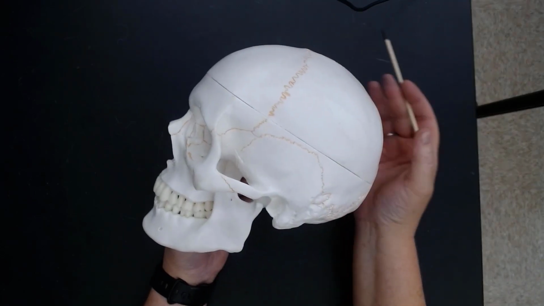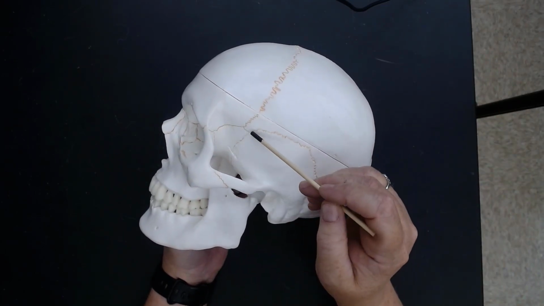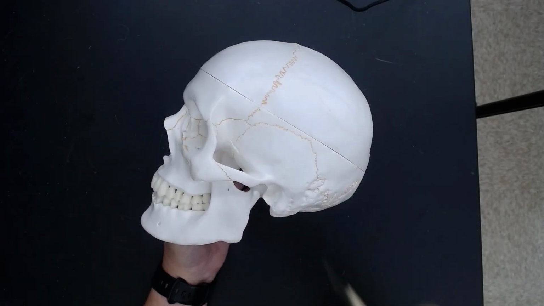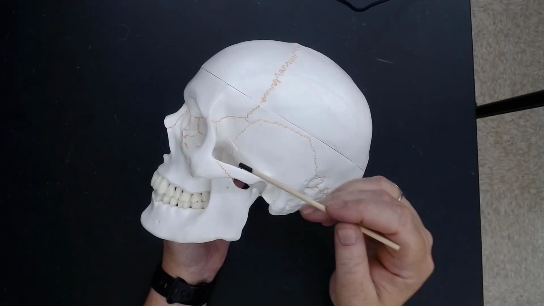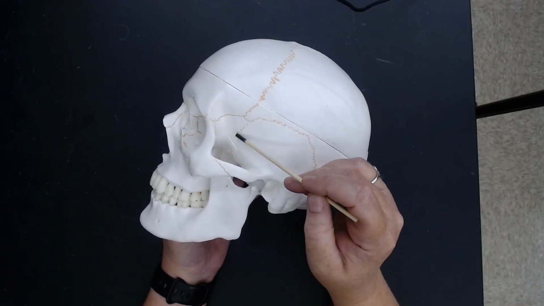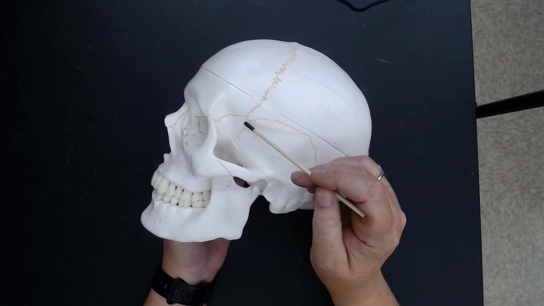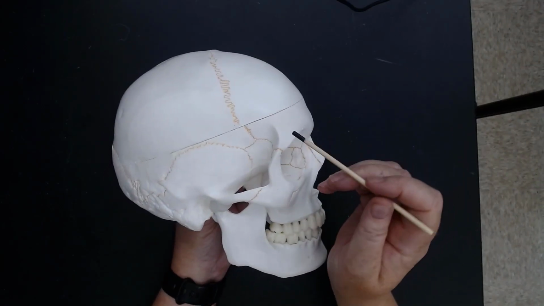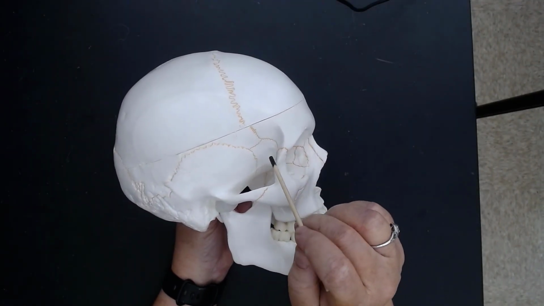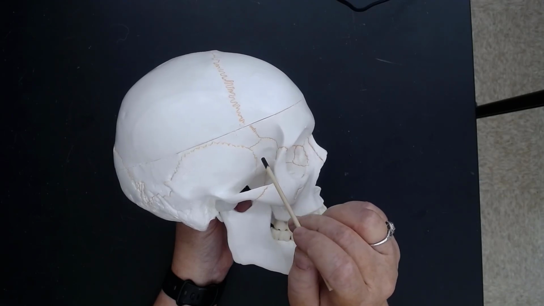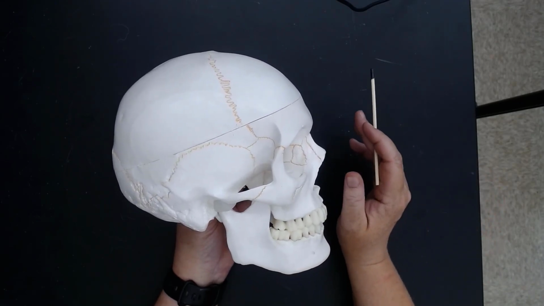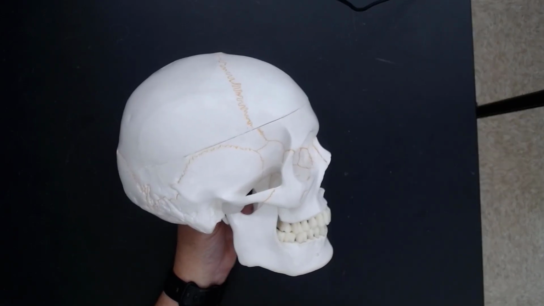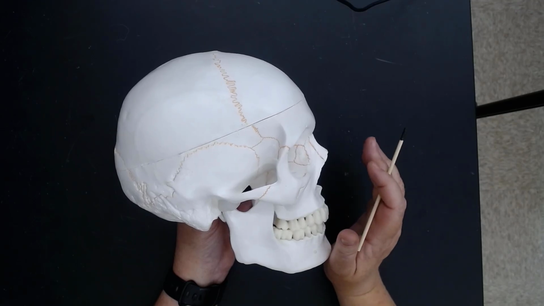We also have a small portion of the sphenoid that we can see here. So this is kind of your headache spot when you rub your temples right here. That's the sphenoid. And it's only visible from the outside, just right here. And on the other side, right here. So that's the sphenoid. The sphenoid is actually only one bone, and it spans the floor of the cranium. And we'll look at that in some more detail in a little bit.